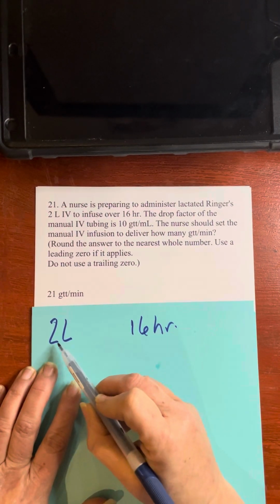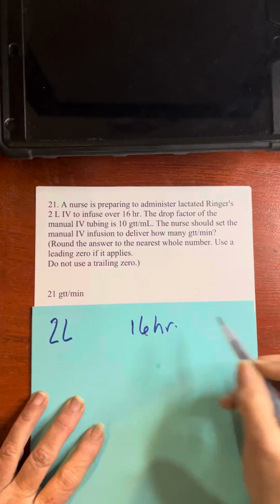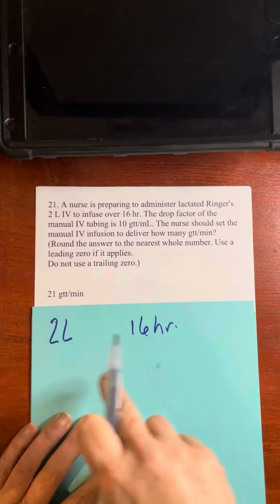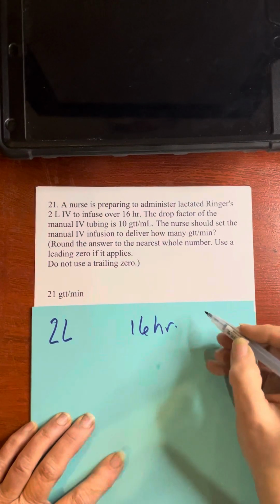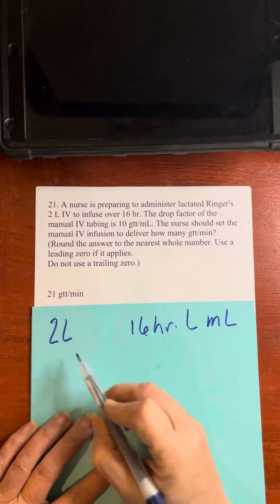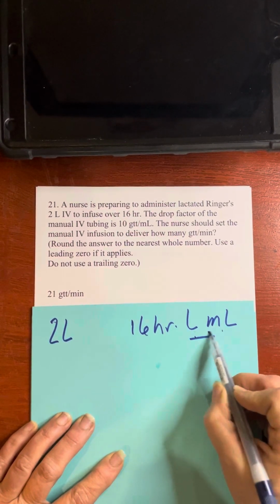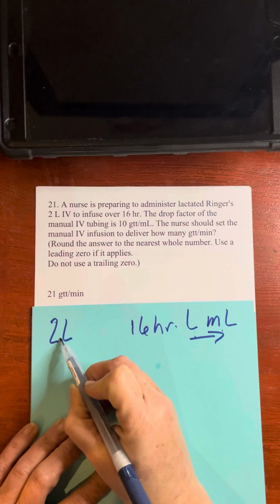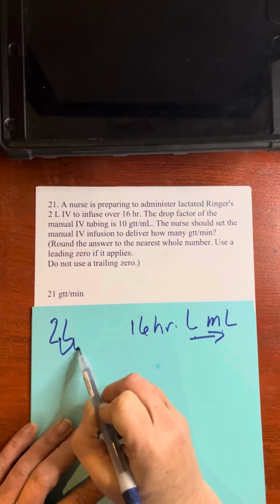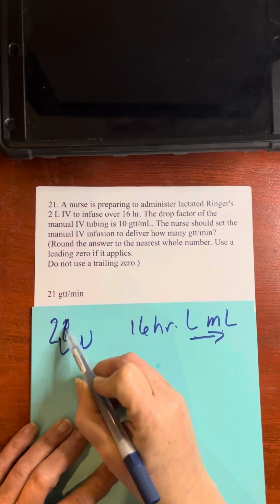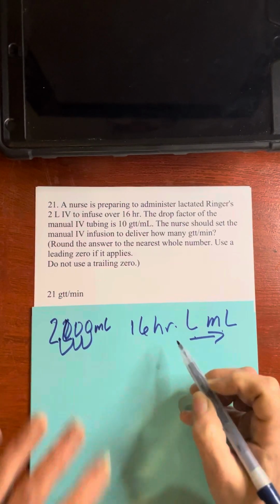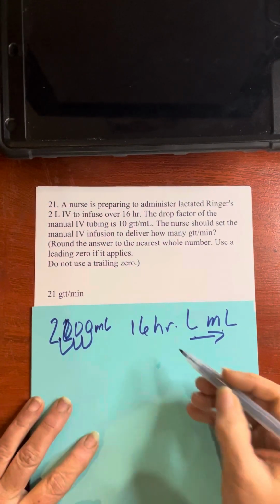Now you know we're going to have to turn the 2 liters to milliliters. Liters and milliliters are cousins to the kilogram, gram, milligram, microgram. If we're going from liters to milliliters, we've got to move the decimal that way, and the decimal is understood to be behind the whole number. Going 1, 2, 3, it's going to be 2,000 milliliters, our total volume.